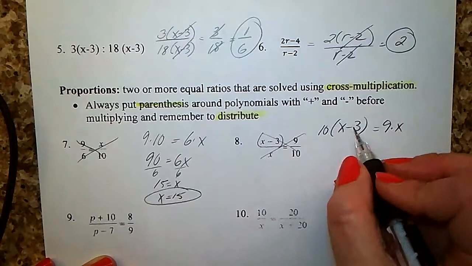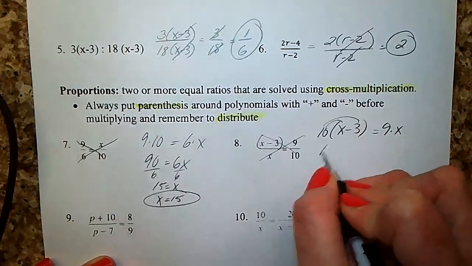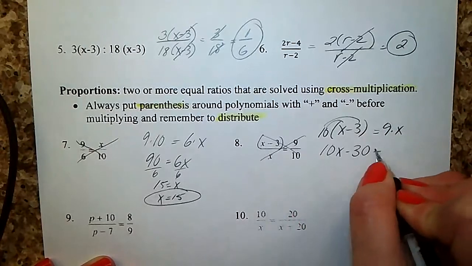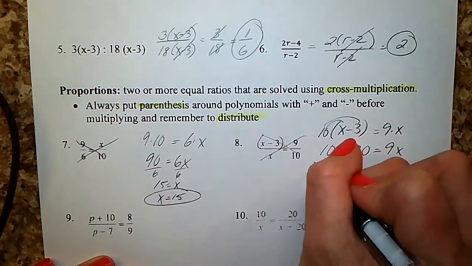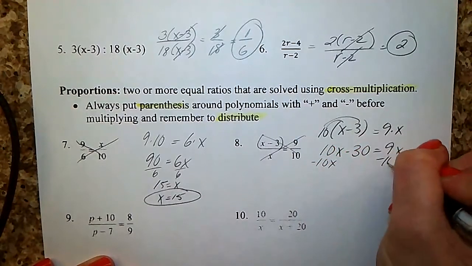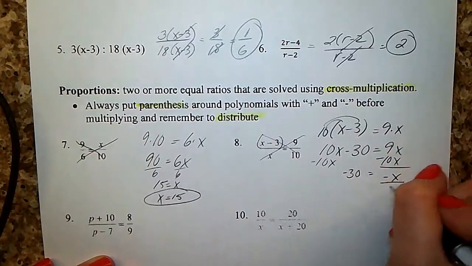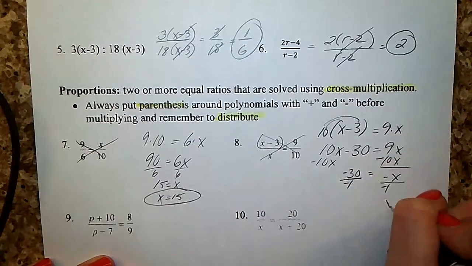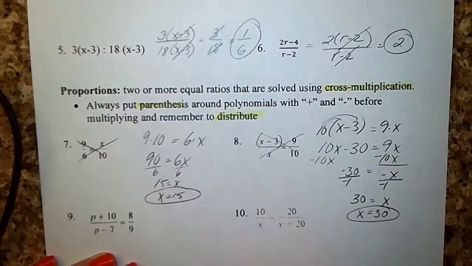So right here, we're going to need to distribute. That's what I'm talking about. And remember to distribute. So that would be 10x minus 30 is equal to 9x. Okay, I'm going to subtract 10x on both sides, leaving me with negative 1x equals negative 30. Divide by negative 1 on both sides, and my x works out to be 30. So we can say that x equals 30 for that one.